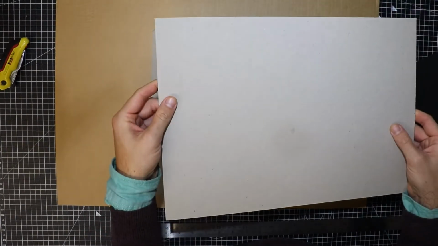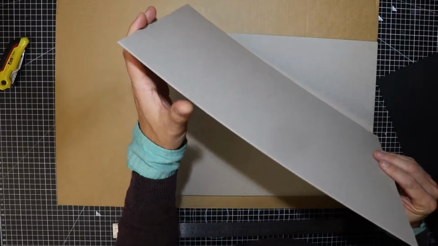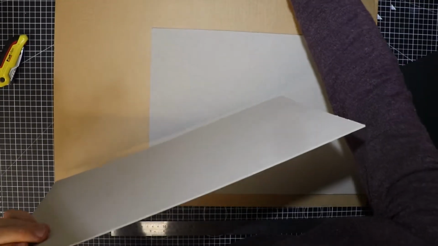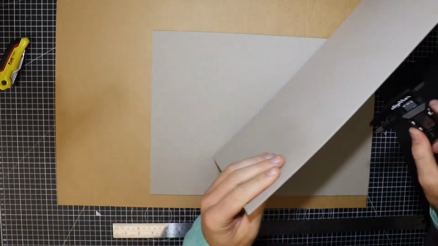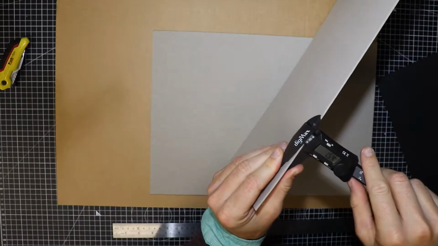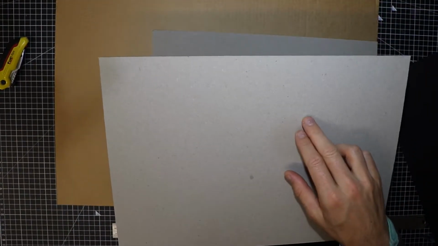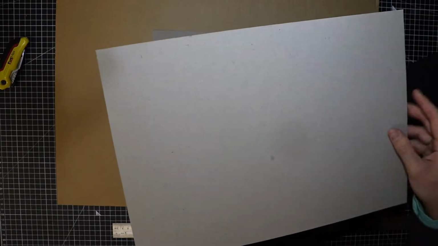This is grey board, funnily enough, and this again is maybe 2 mm thick or 1.5 mm. Let's have a quick look. So yeah, this is 1.5, 1.6 mm. This is a recycled material, and for that reason you get all this really visually enticing speckled surface.